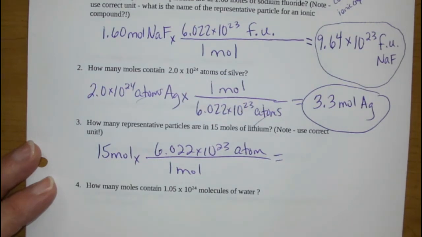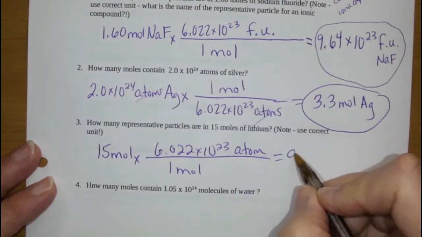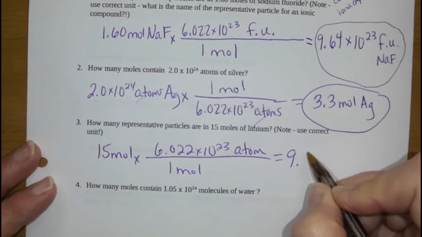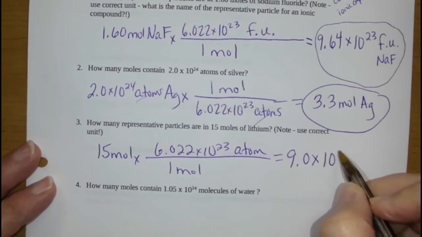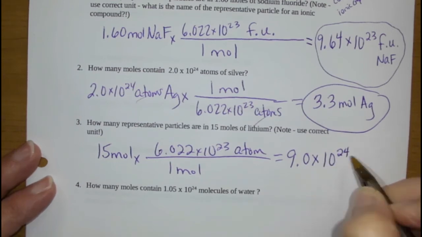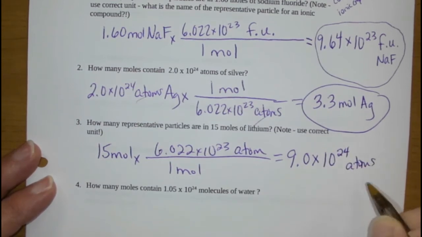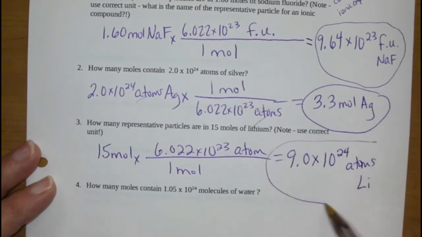Why is it spelled MOL? That's the abbreviation for mole, because it saves us a lot of time, right? That's just the abbreviation for it. I could just keep spelling moles, so if you wanted to, that's absolutely fine. So you should get 9.0 times 10 to the 24th atoms of lithium.